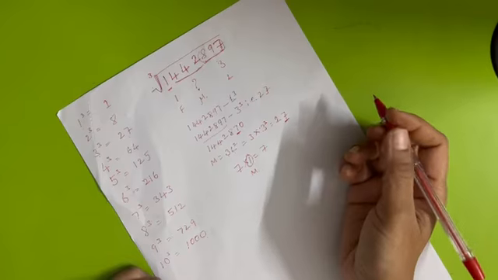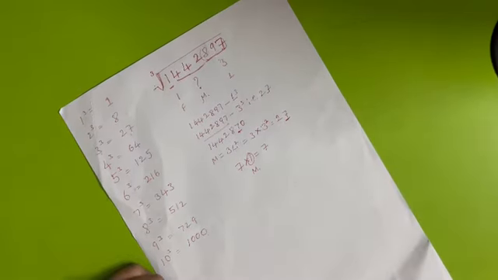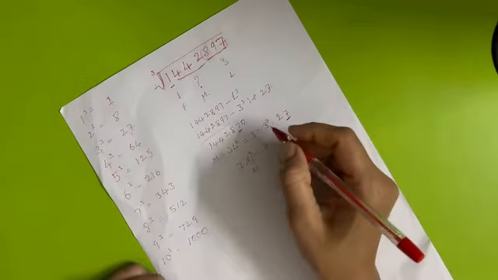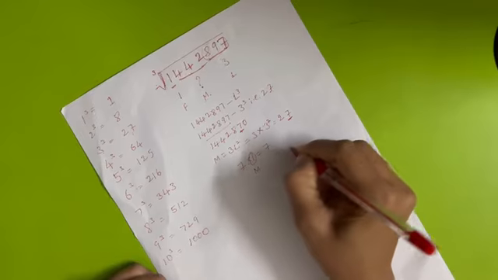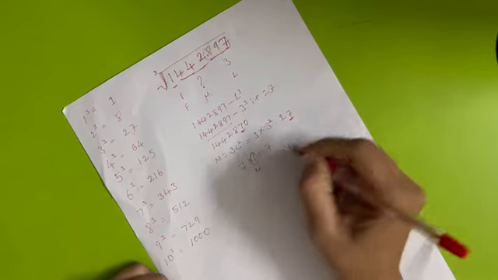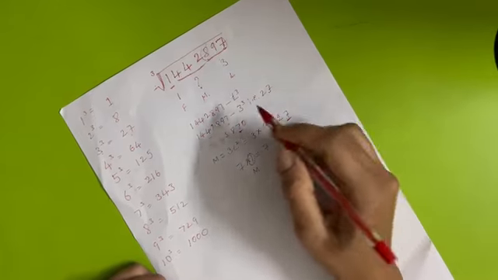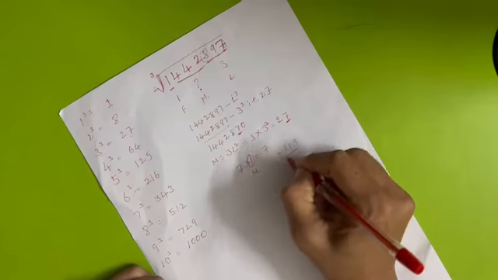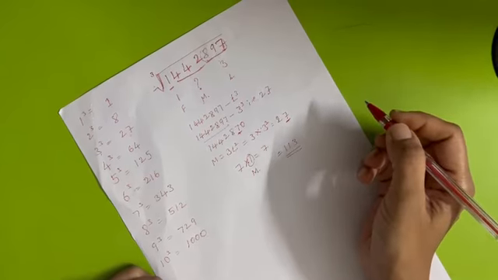So what is the number here? The answer number is: first number 1, the middle number 1, and the last number 3. This is our answer. Thank you.